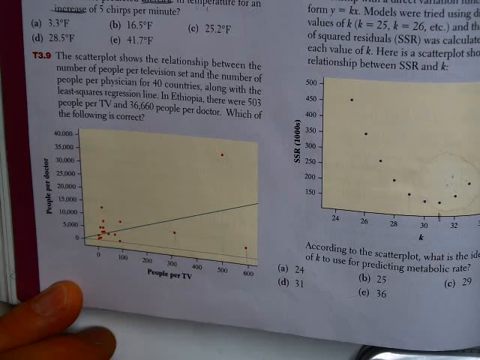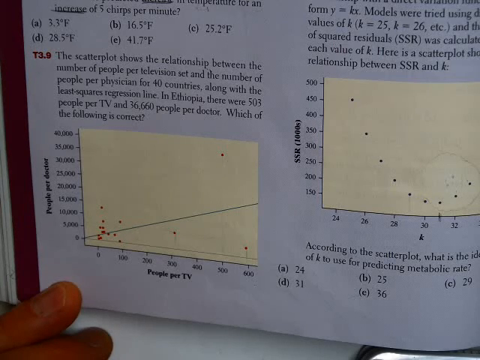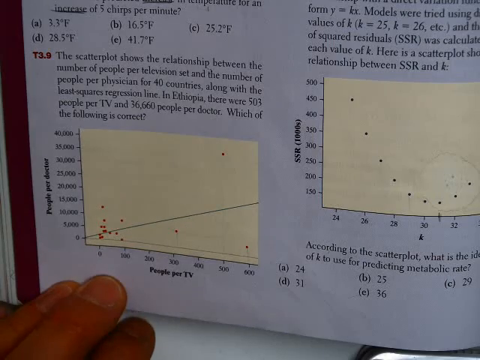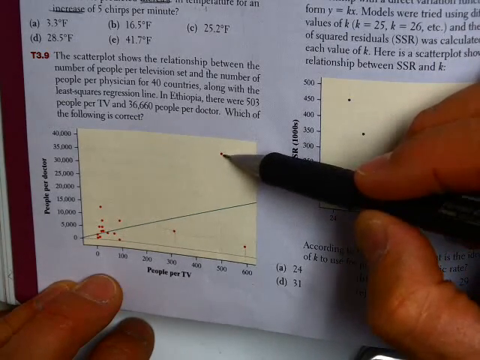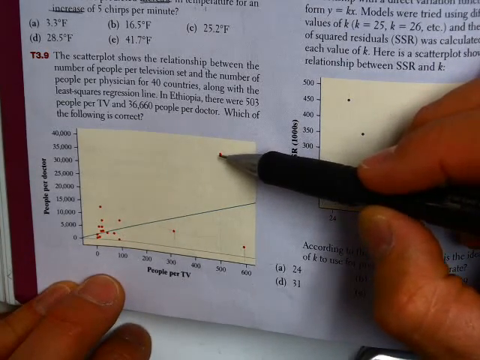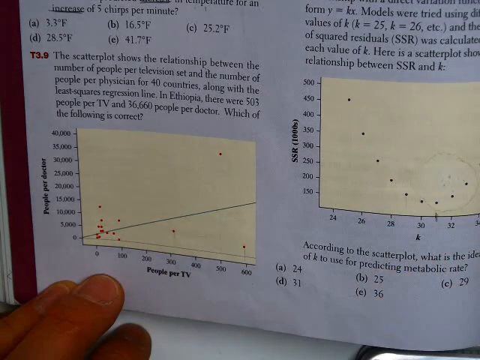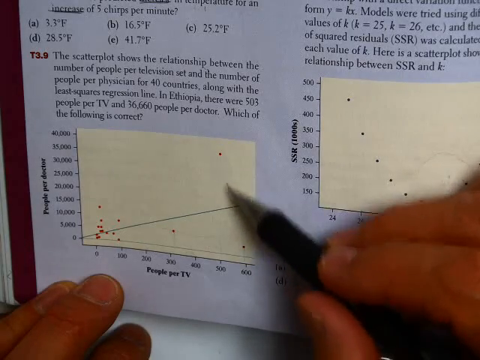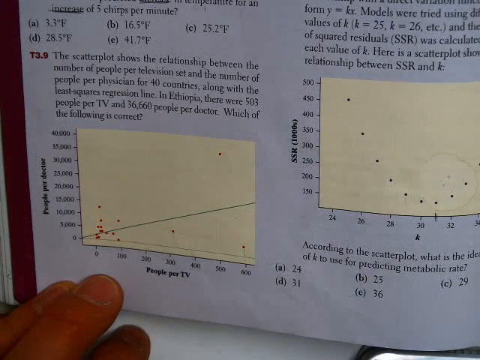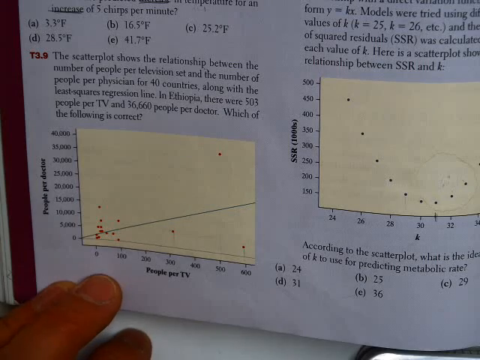C, the correlation is greater than 1. Correlation can't be greater than 1. So, no, that's false. D, the point for Ethiopia is decreasing the slope of the least squares regression line. I don't think a point up here is going to be decreasing the slope. It's actually going to be pulling the slope up higher than what it might naturally be. It's kind of an outlier, and it's dragging that mean that way, which in this case is the slope.